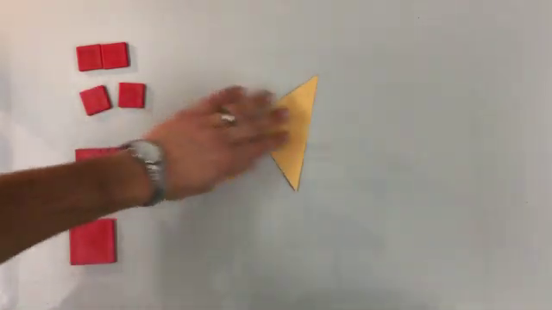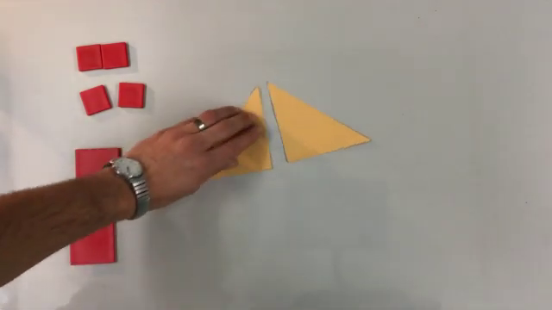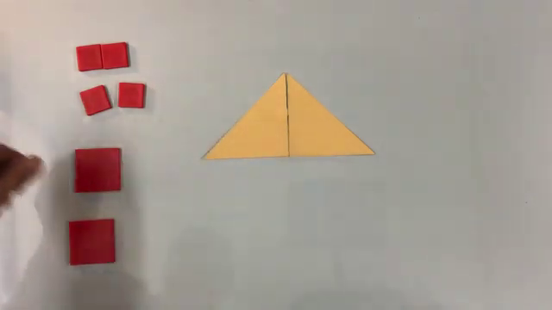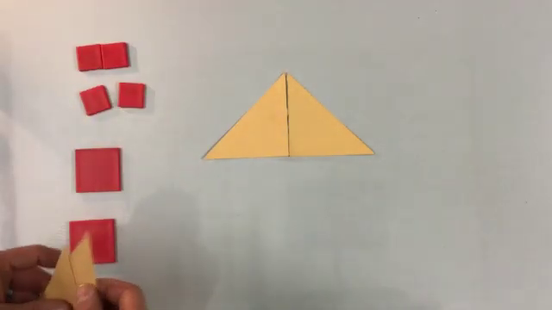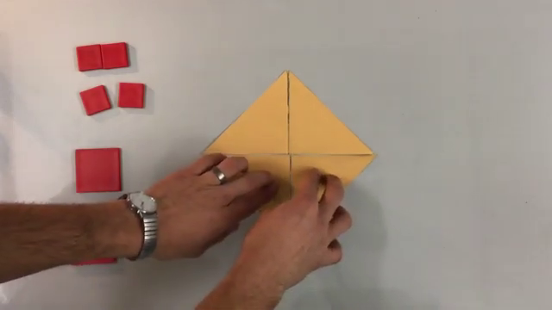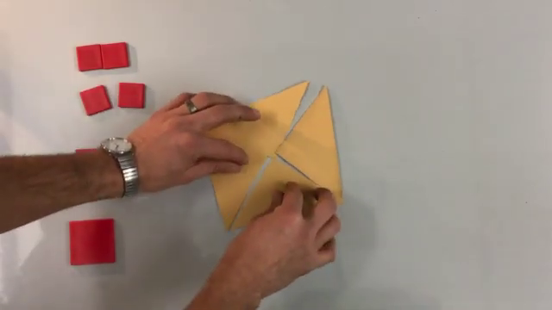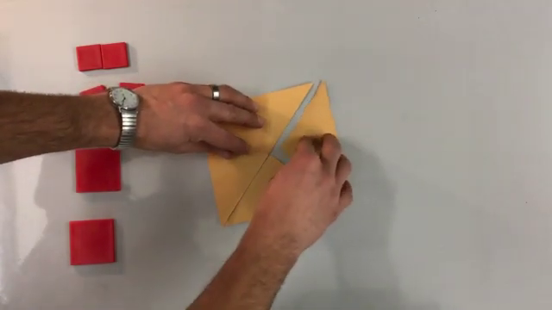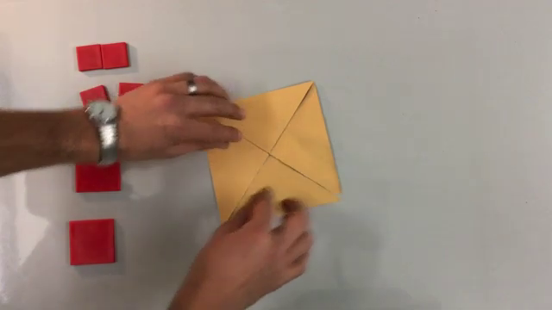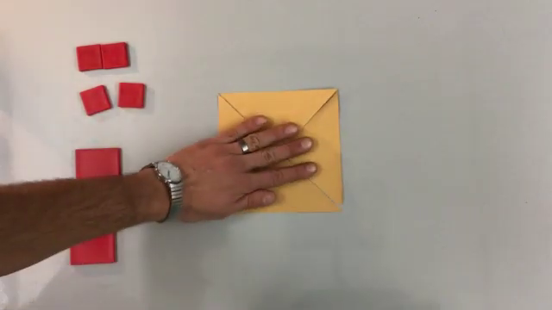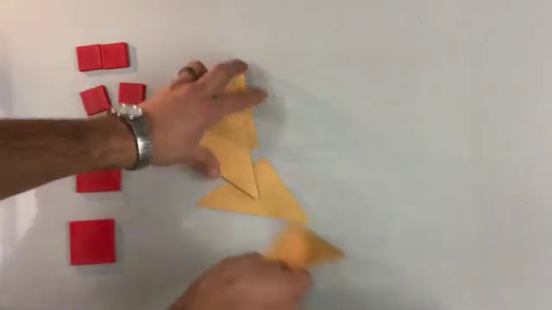Or, again, you might remember this from another video we had. I've got 2 triangles and 2 more triangles. And that can also make a composite square, or a square that's made up of other shapes. It's a little messy. Let's see what else we can do.